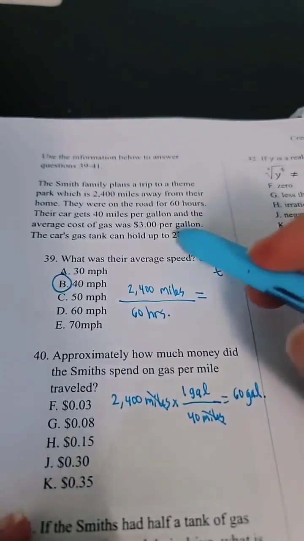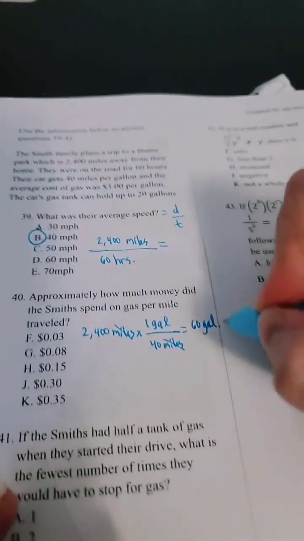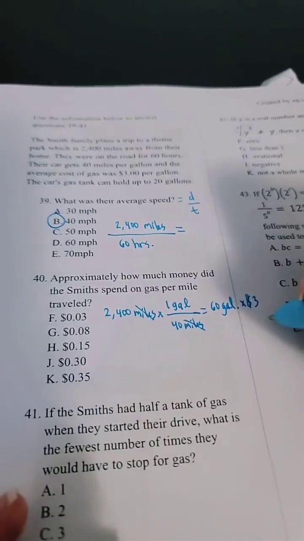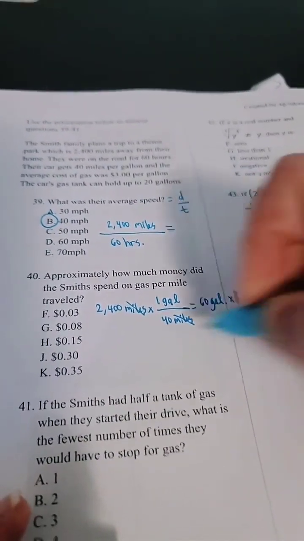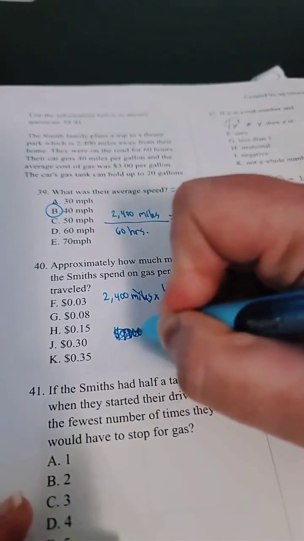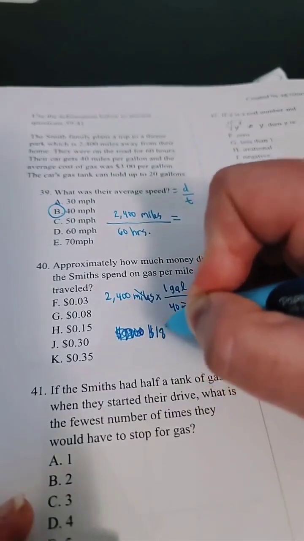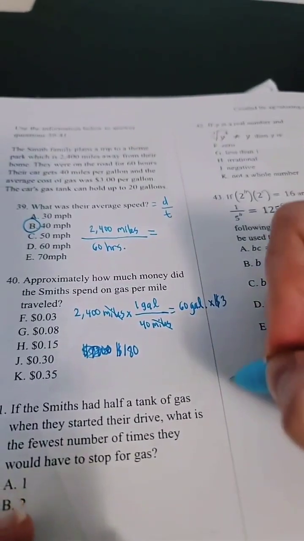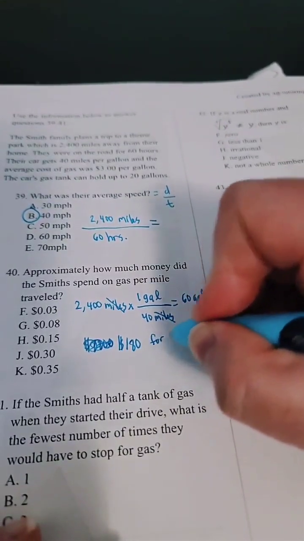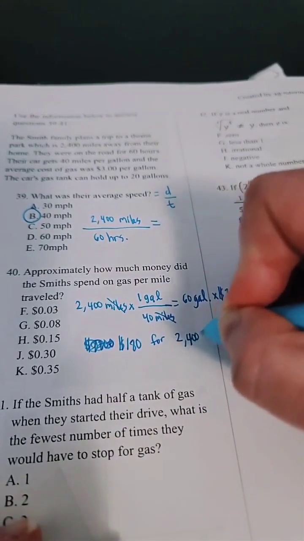And then we know that it's $3 per gallon. So we would multiply that by $3 per gallon to know that they are spending then $180. Oh, sorry, not 1,000, 180. $180 is what I meant to say, because that's times the $3. So they're spending $180 and they're traveling 2,400 miles.